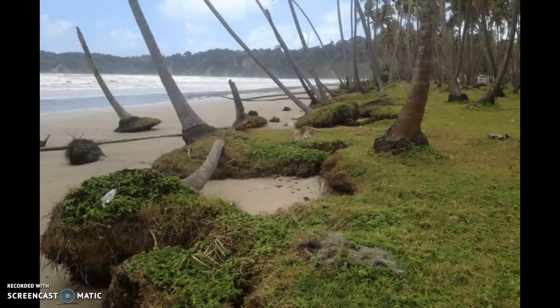Thirdly, when there is a greater volume of water in relation to the land, there can in fact be a very significant effect, which is erosion. Coastal erosion, because of a greater volume of water in contact with the land, can affect certain areas. For example, this image here is in fact East Trinidad.